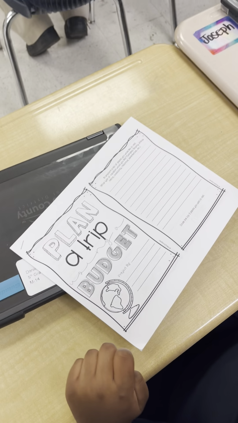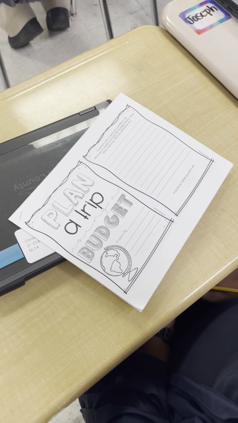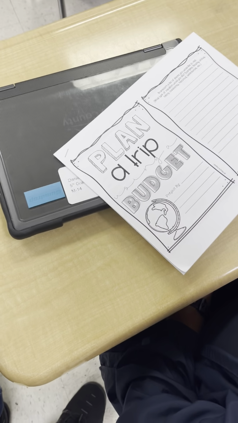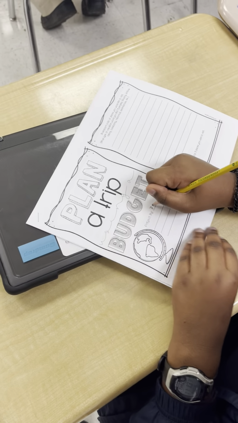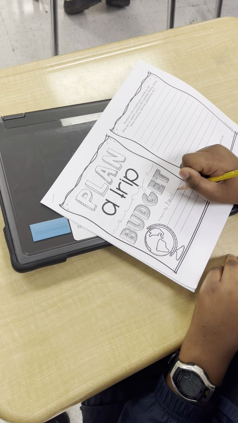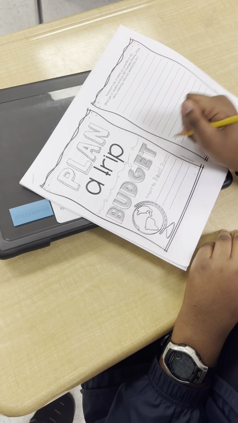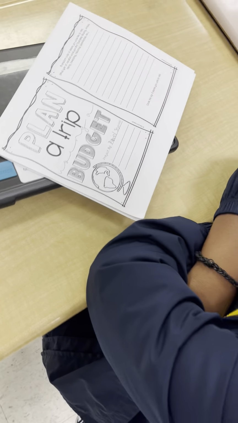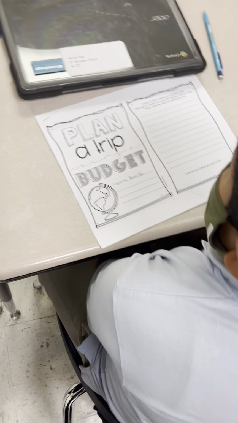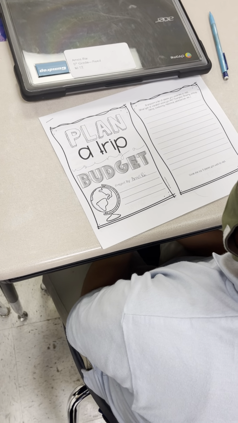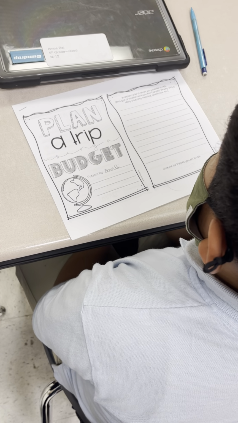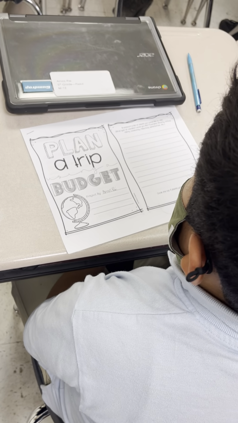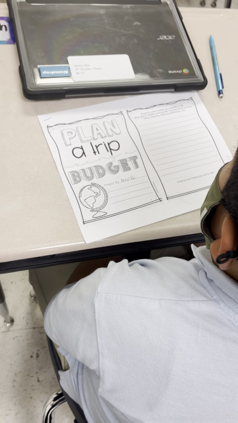All right, so on this budget planner, this is how we're gonna figure out how much money we need to go on the trip. It says plan a trip budget project by, put your name there. Where it says project by, put your name. And what does the other side say, Amos? The other side says brainstorm a list of places you would like to visit. What type of vacation would you like? Example, beachy, snowy, hiking, outdoorsy, historical, adventure.